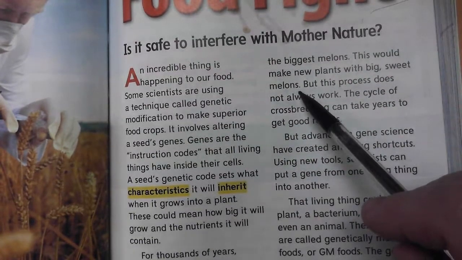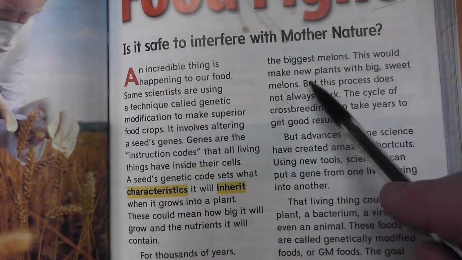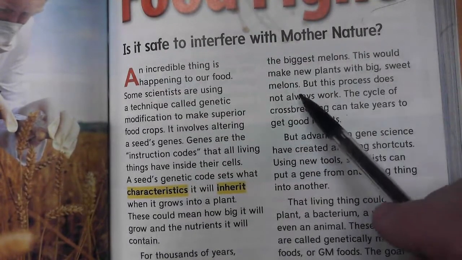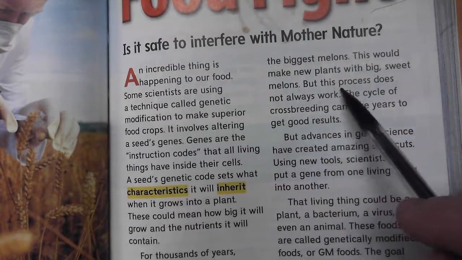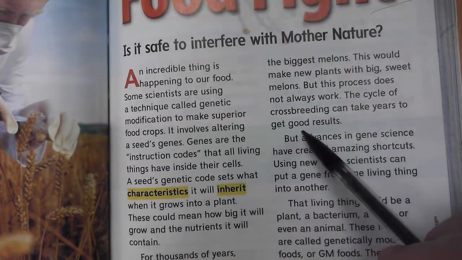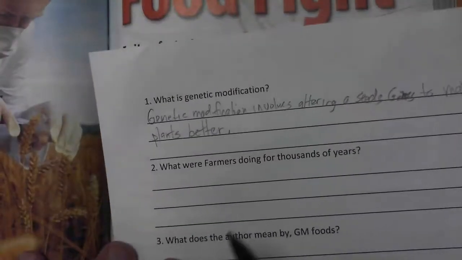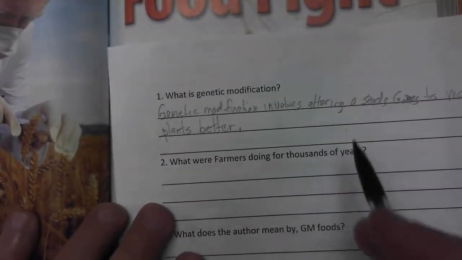So all of a sudden, instead of having small melons that are sweet, you can use the pollen to make plants that have big melons that are sweet. But this process does not always work. The cycle of crossbreeding can take years to get good results. Okay? So in answering this question, what were farmers doing for thousands of years?